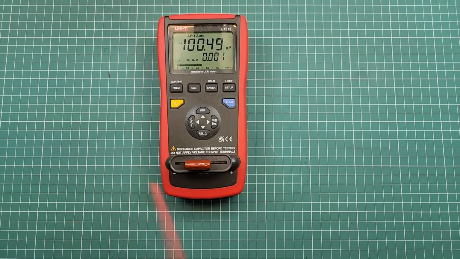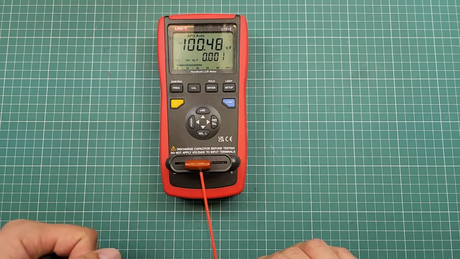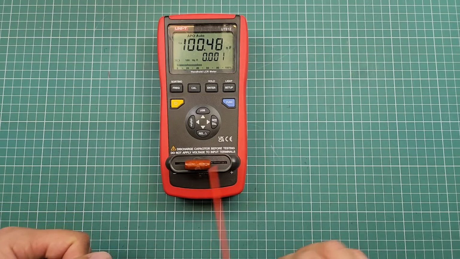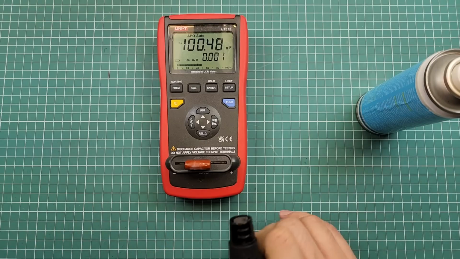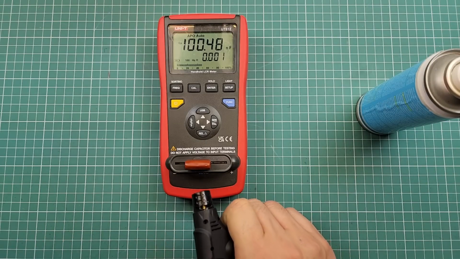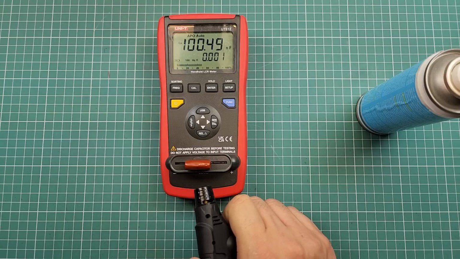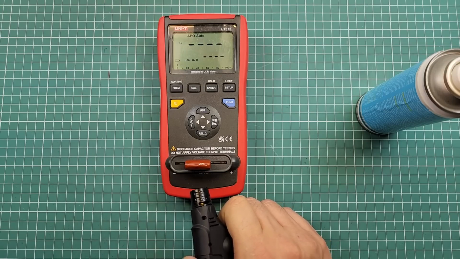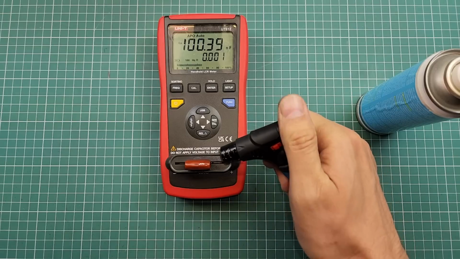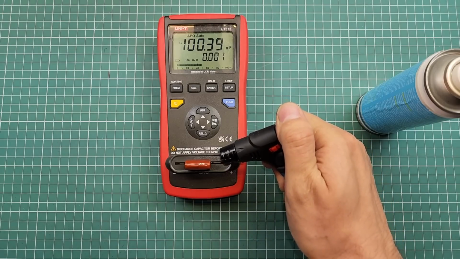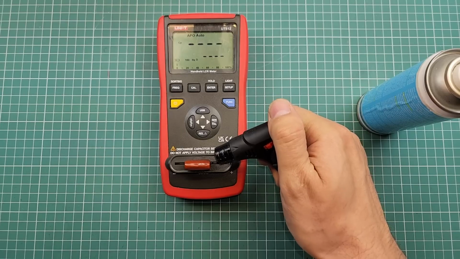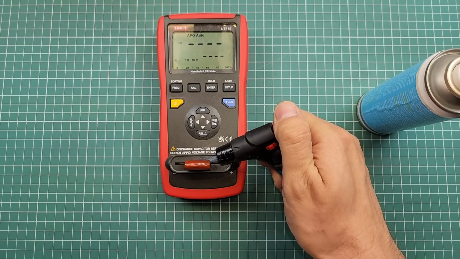If I cool it down, its capacitance remains constant. And if I heat it up, its capacitance also remains constant. Look.